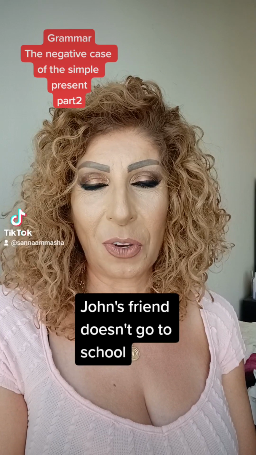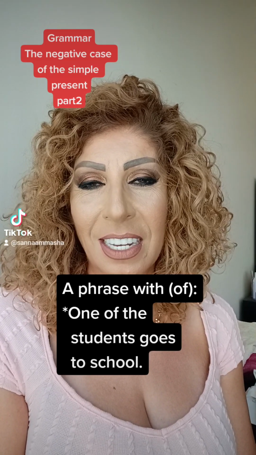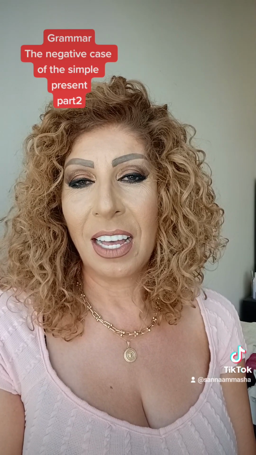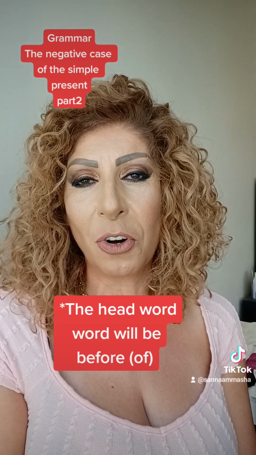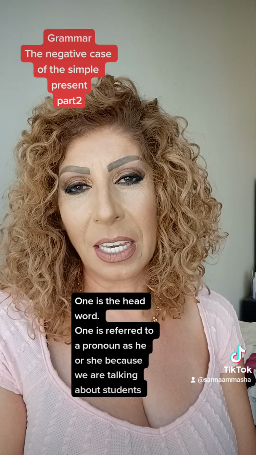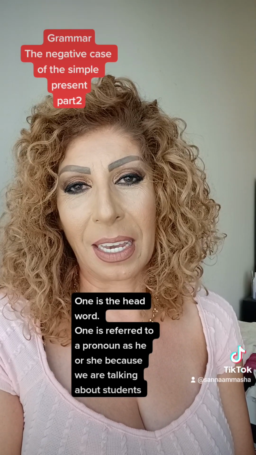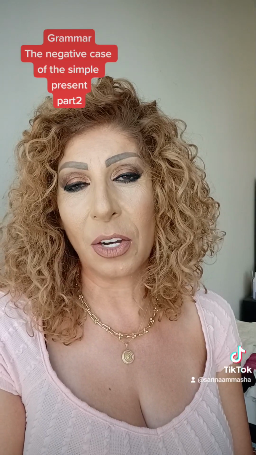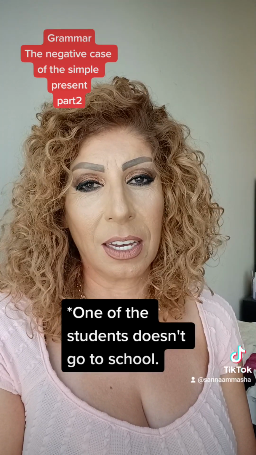All right, now let me give you a phrase using of. For example, one of the students goes to school. Here we have a phrase composed of several words. Let me count them for you to understand: one, of, the, students. We have four words and there is of. So the head word will be before of. So what is the head word here? One. If I refer to it as a pronoun, it will be he or she. Of course, not it, because I'm saying one of the students, and students are human people. So one here means he or she. So I refer to this word as he or she, and he or she goes with doesn't go. So the sentence in the negative will be: one of the students doesn't go to school.